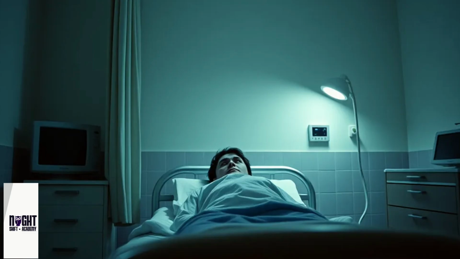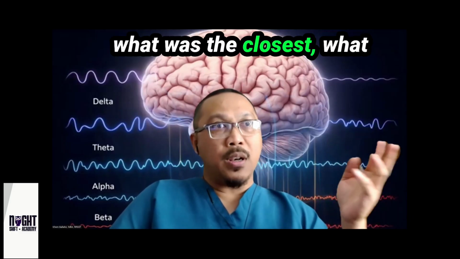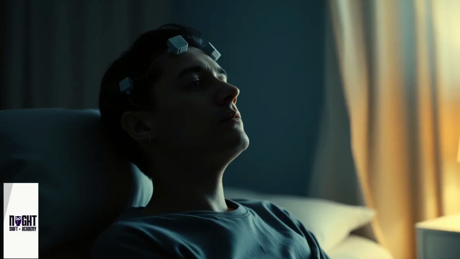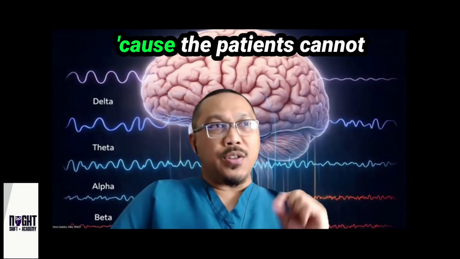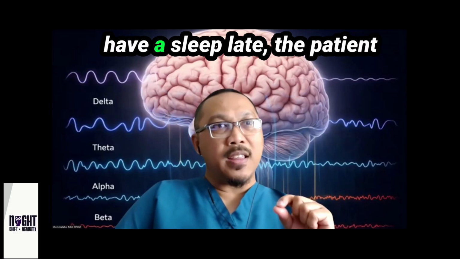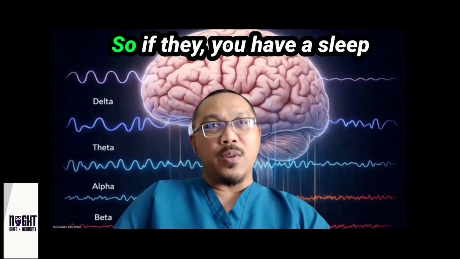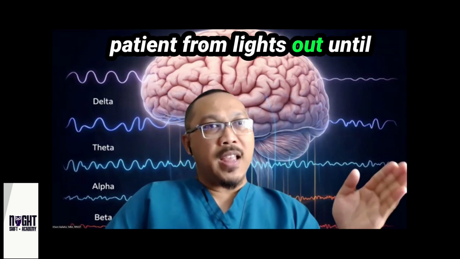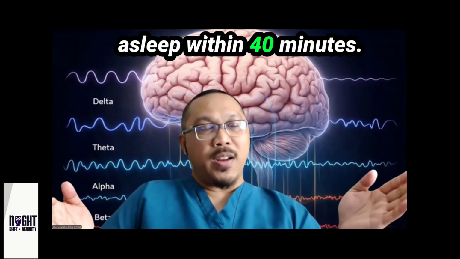So this came out of the exam recently. It asked about MWT and what was one of the parameters that is important for an MWT. And one of the answers was sleep latency, because the patient should not be falling asleep. So if you have a sleep latency, that means the patient, from lights out until N1 sleep, did fall asleep within 40 minutes.